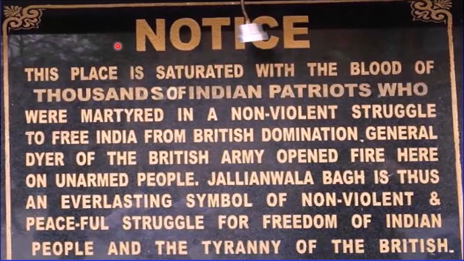And here is the tombstone of the Jallianwala Bagh tragedy. This place is saturated with the blood of thousands of Indian patriots who were martyred in a non-violent struggle to free India from British domination. General Dyer of the British Army opened fire here on unarmed people. Jallianwala Bagh is thus an everlasting symbol of the non-violent and peaceful struggle for freedom of Indian people and the tyranny of the British.